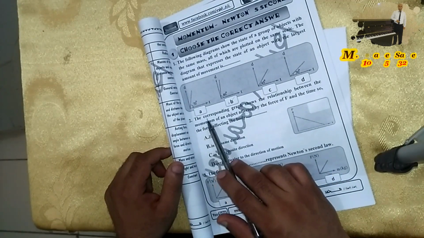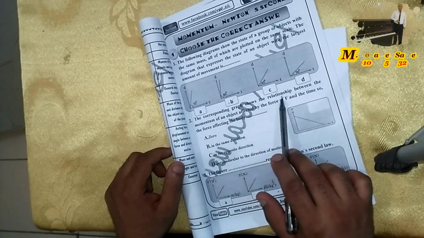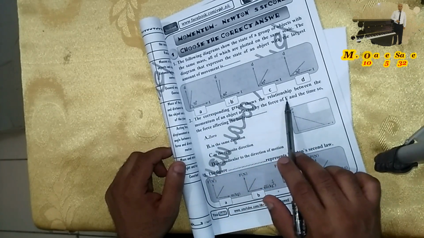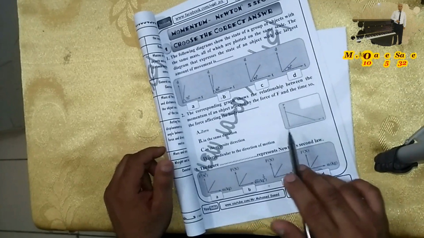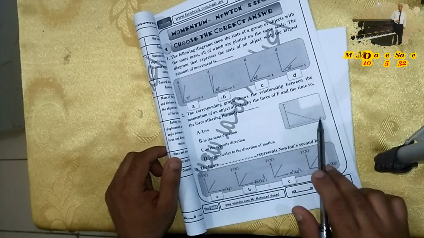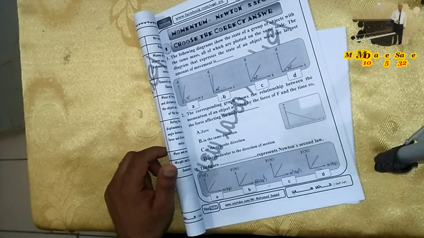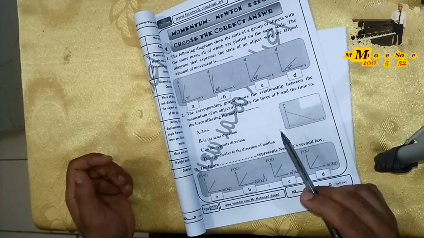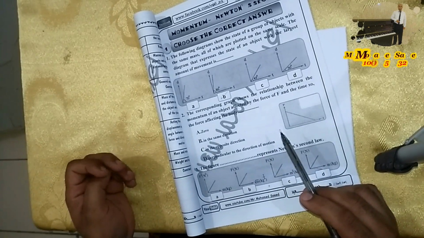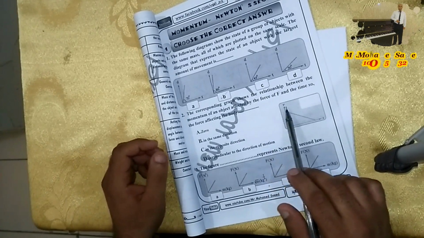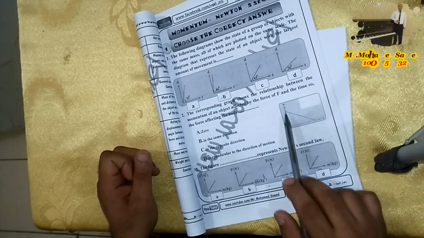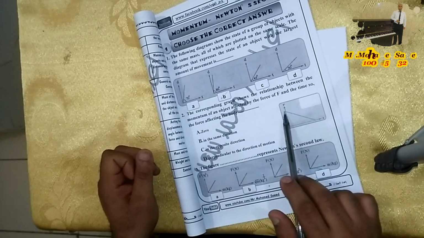Another question: the corresponding graph shows the relationship between the momentum of an object affected by the force F and the time. We have a relation between momentum and time, and we can deduce that the momentum changes as time passes.